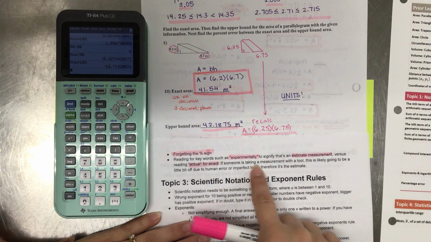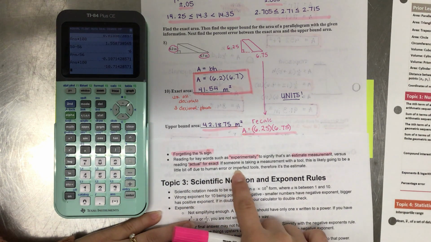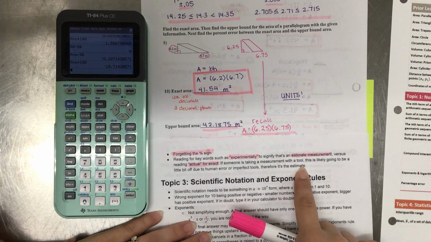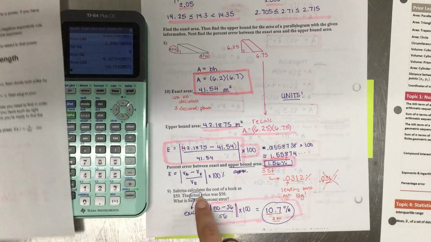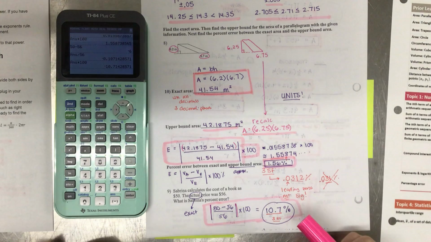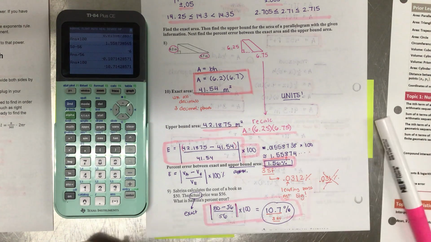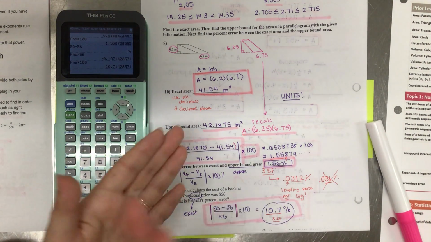In general, if someone is taking a measurement with a tool, this is likely going to be a little bit off due to human error or imperfect tools. Therefore, it's the estimate. Okay, so Miss Sabrina calculating the cost, or Mr. John calculating something with a balance, or someone weighing something with a balance, or someone using their thermometer, right? That's going to be their estimate versus the exact is like what it really actually should be.